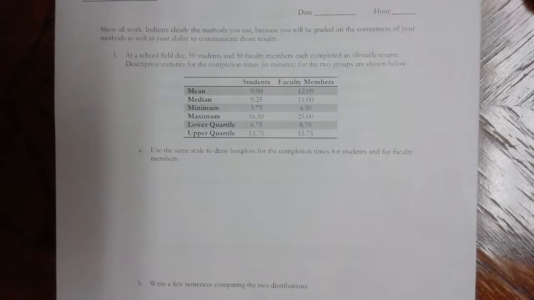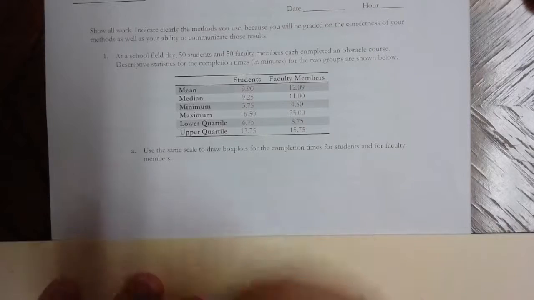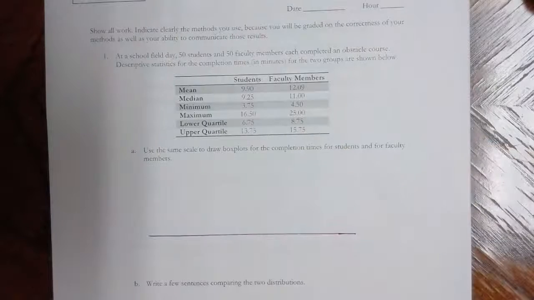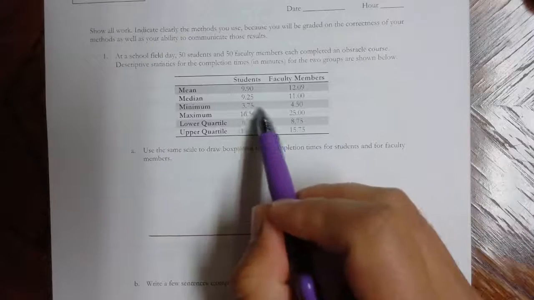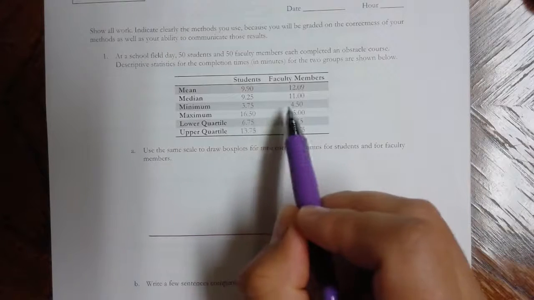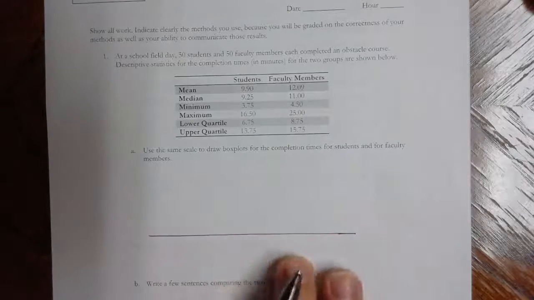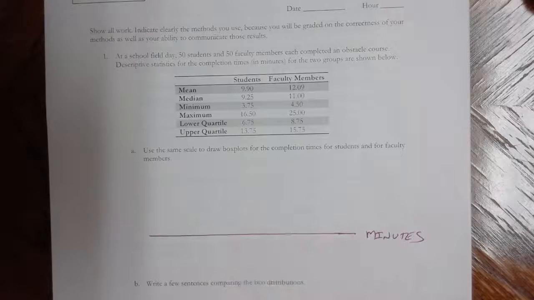One thing you've got to be careful of, it says on the same scale, and this is usually a good thing to do when you're wanting to compare anyway. You want to put them on the same scale. So we just have to make sure we cover from minimum to maximum. Looking at the minimums, it looks like 3.75 and 4.5, and the maximums 16.5 and 25. This line is going to be in minutes, which is an important thing to add, because we need to know what we're actually measuring. As long as it goes from 3.75 to 25, it'll be all set.